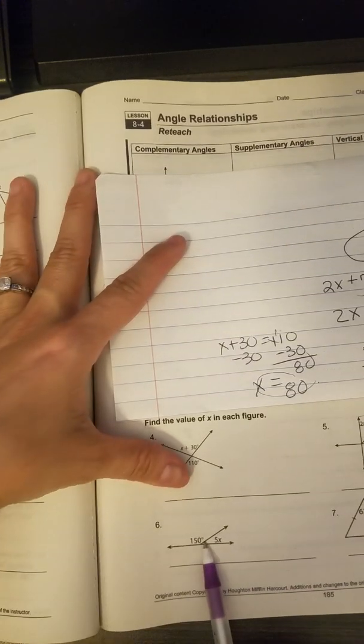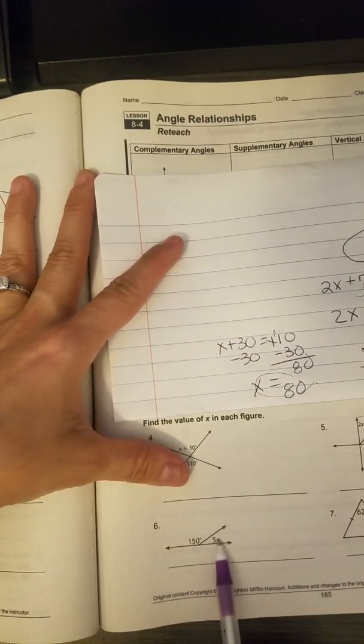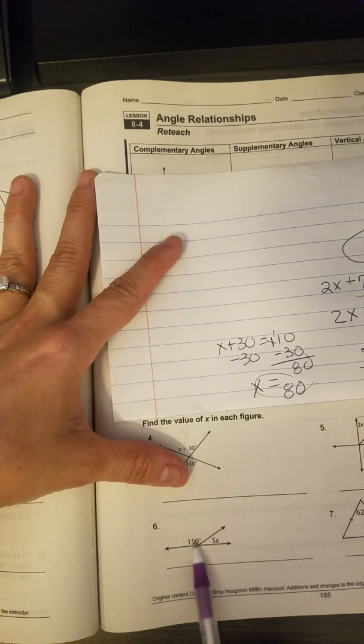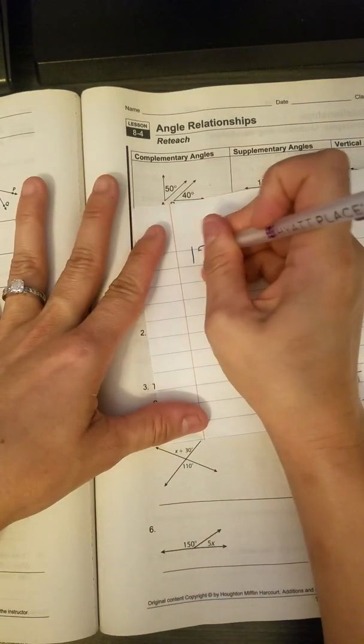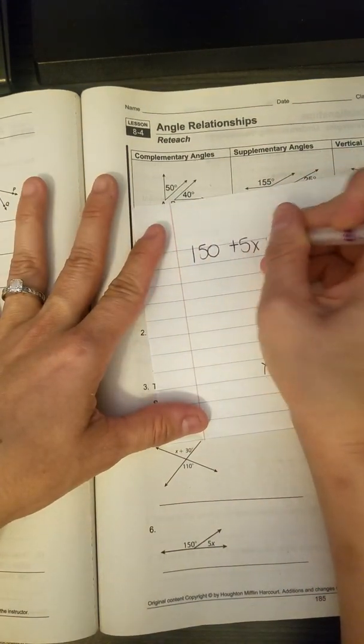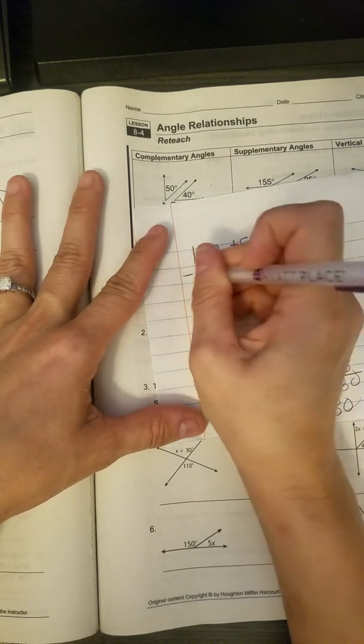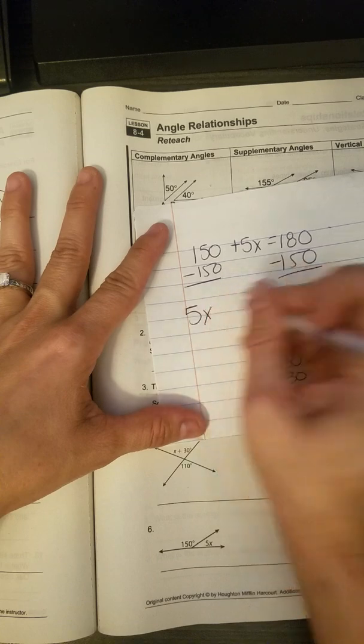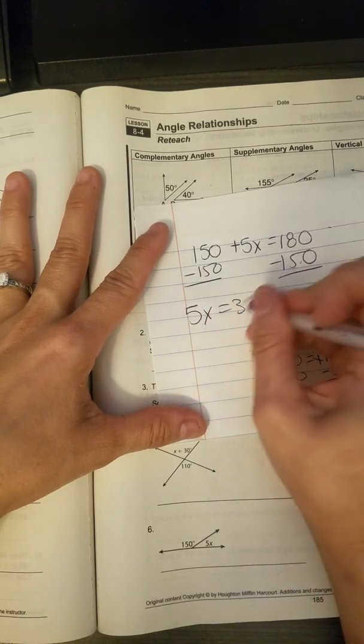Okay? This whole thing has to equal 180 degrees. So 150 plus 5x has to equal 180. Same thing, 150 plus 5x equals 180. I'm going to do it very quick. Subtract 150, subtract 150. Now I'm left with 5x equals 180 minus 150, which is 30.